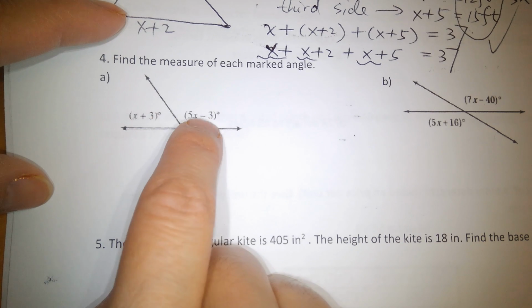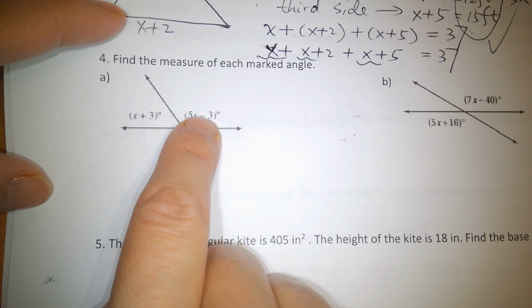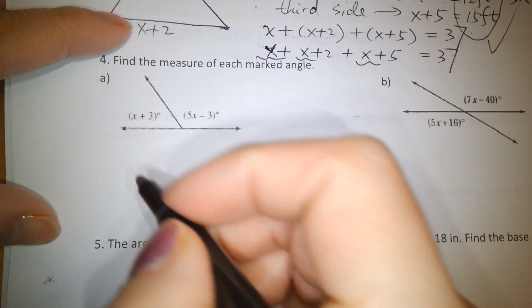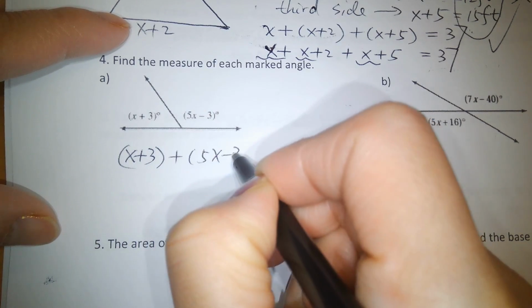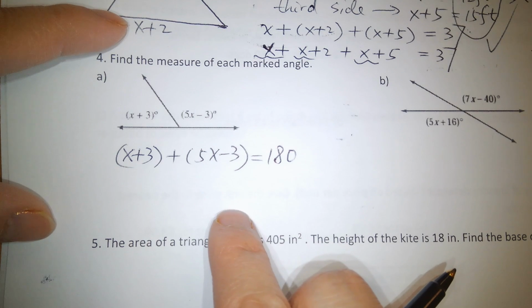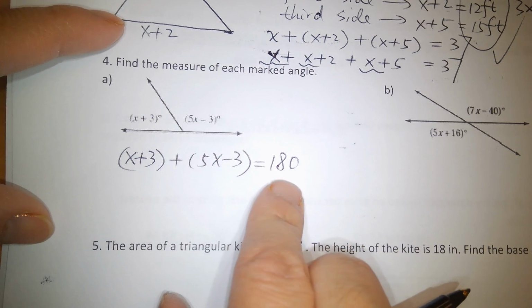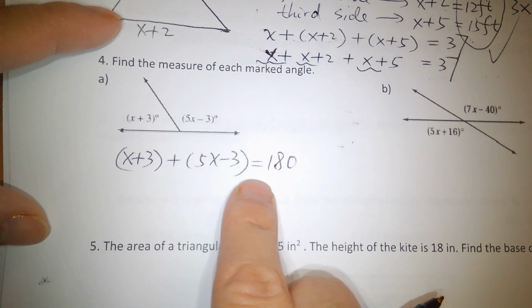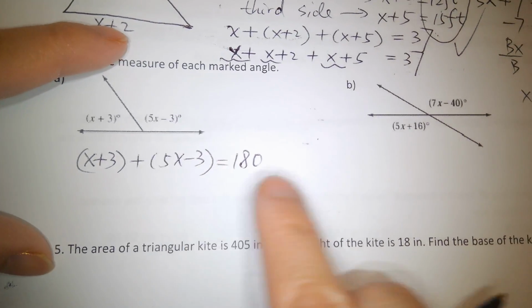These two angles form straight angles. So that means the sum of these two angles equals 180 degrees, right? So we have x plus 3 plus 5x minus 3 equals 180. Right? Yeah, these two angles form straight angles, sum equals 180, right? Yeah, please solve for this question, okay? I'm just going to give you a hint, okay? Take some time to solve for it.